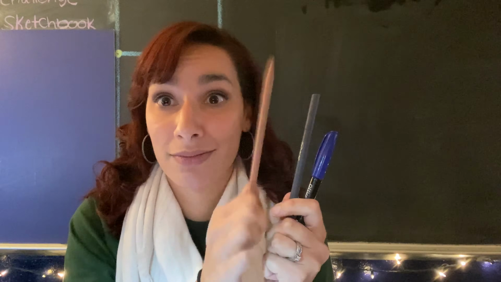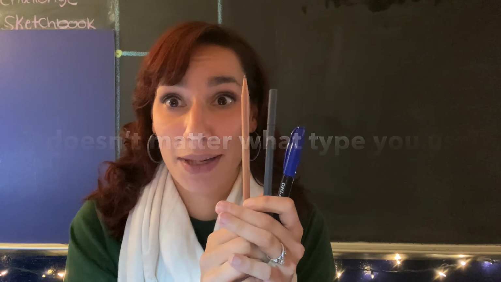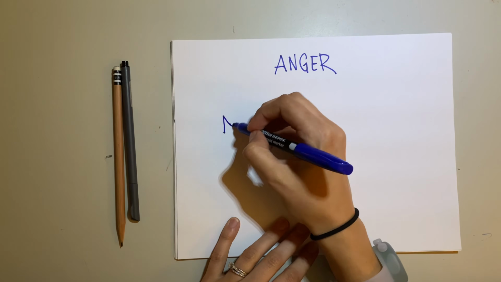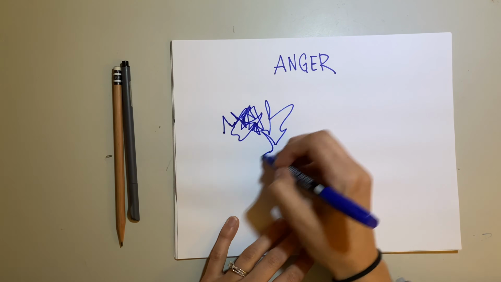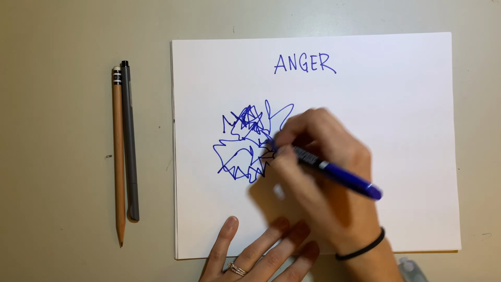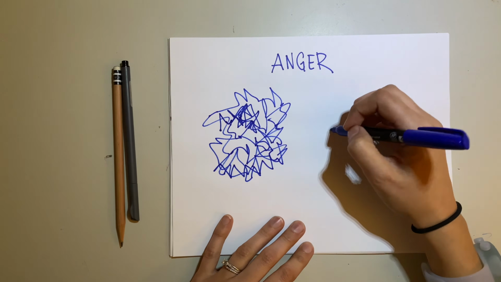Here's what you're going to need for the assignment. Paper, a drawing utensil, pencil, marker, pen, something that you can write with, and a clear space for you to work. So what you want to do is describe an emotion or some sort of expression. I picked anger for this one, and I'm doing a bunch of angry little squiggly lines that are overlapping each other and showing frustration.